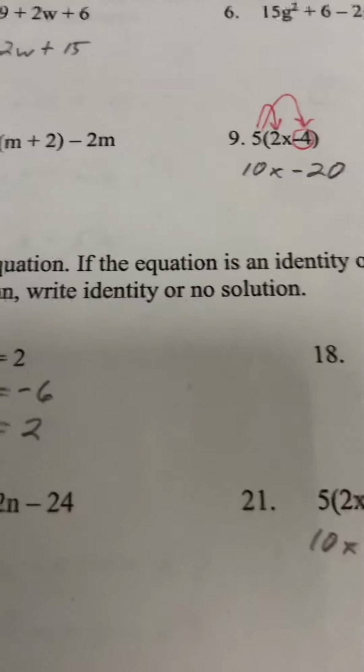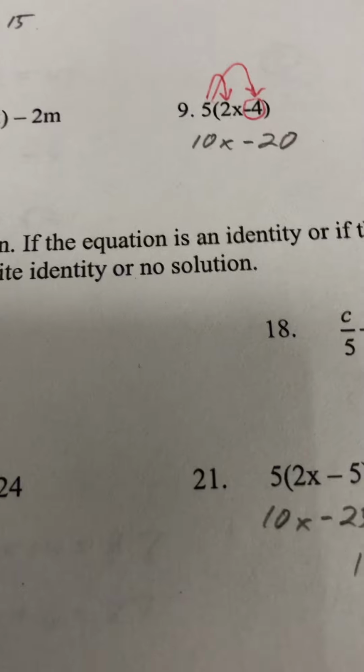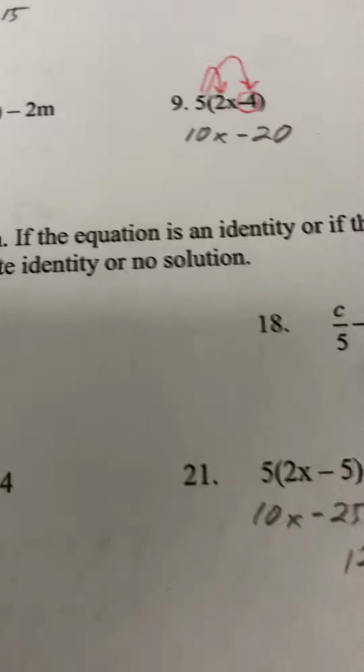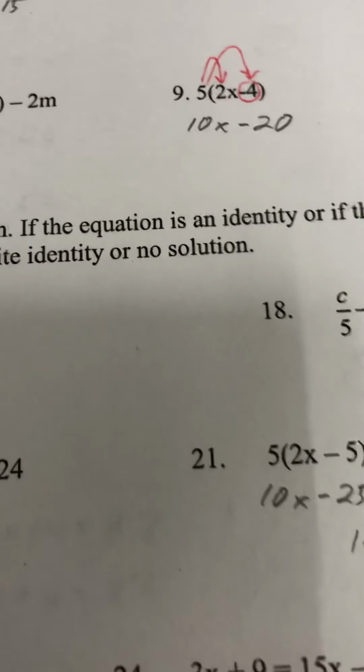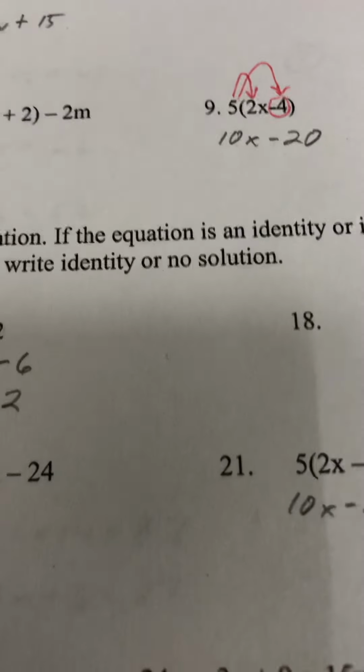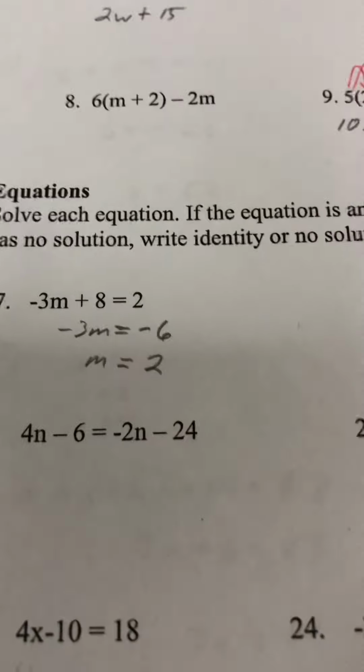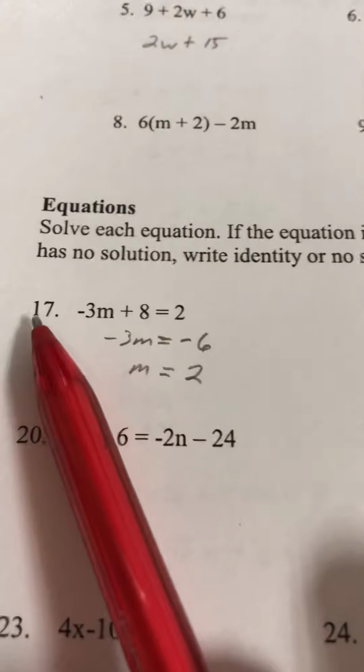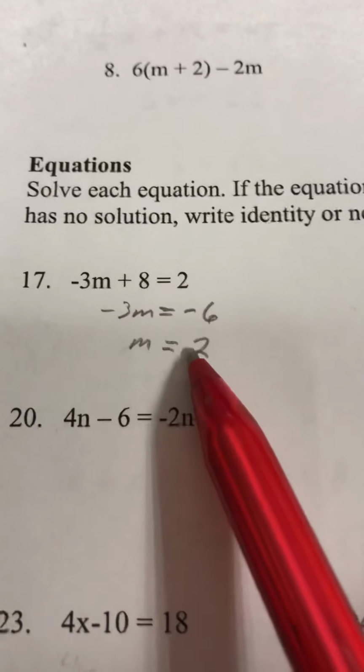No solution means that no matter what number you would throw into that variable, it's never going to work. It would never equal what it says it equals. Okay, so 17. Here we go.